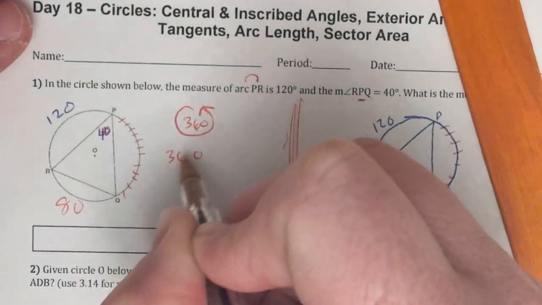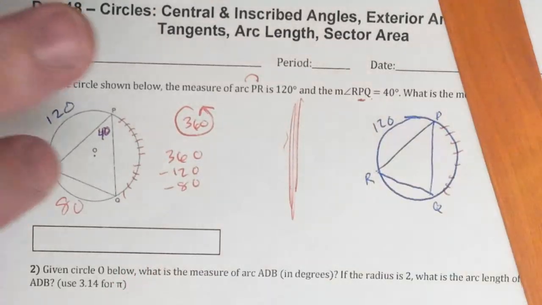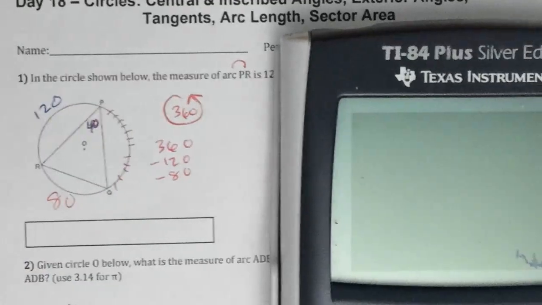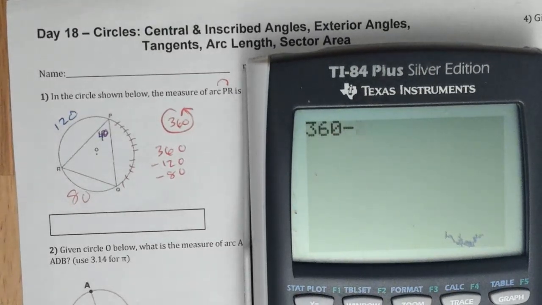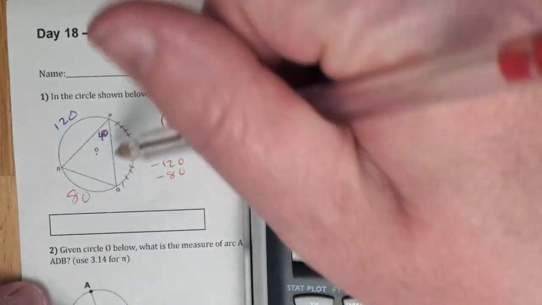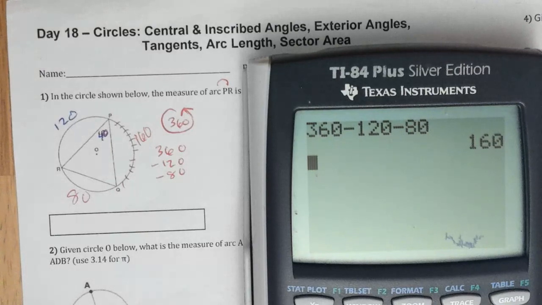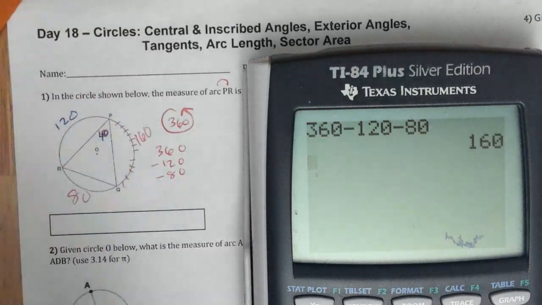So if we subtract the 120 and we subtract the 80, what would we be left with? Zoom out a little bit. We have 360, subtract the 120 and the 80, we'd be left with 160. So this right here is 160. So that's one way to do this. If you have any angles, create arcs and see what we get.